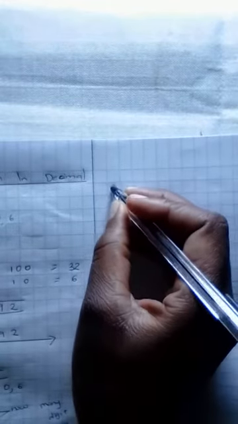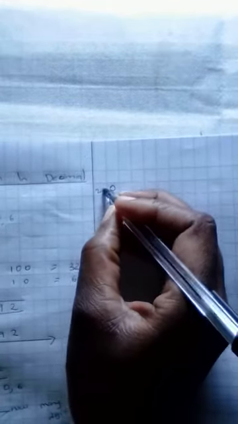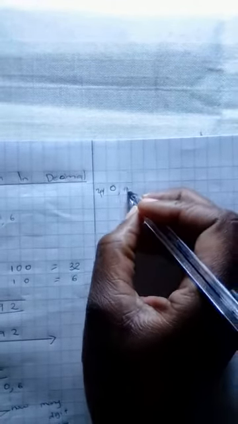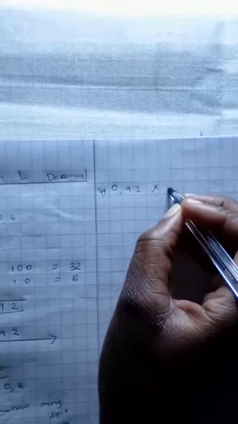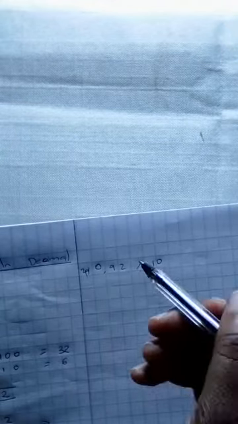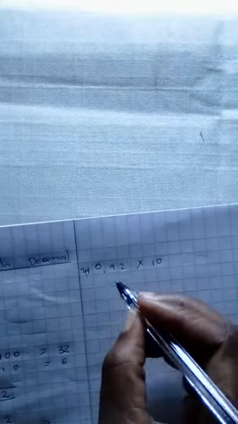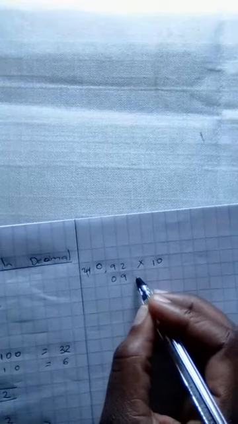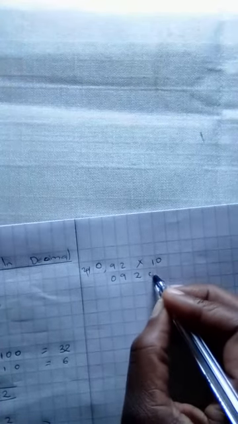Any number, if you're multiplying it by 10, you add a 0, right? So now we are adding a 0: 0, 9, 2, and a 0.